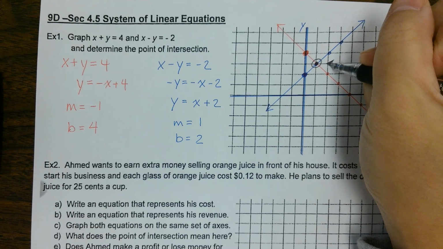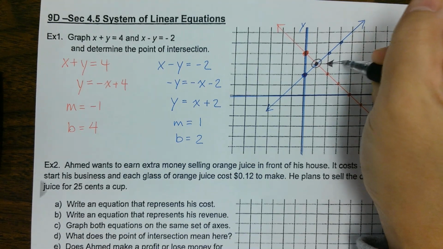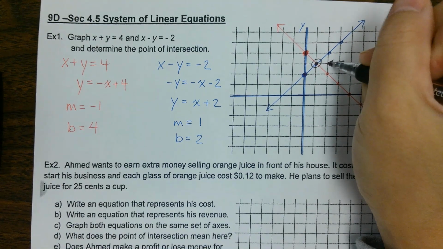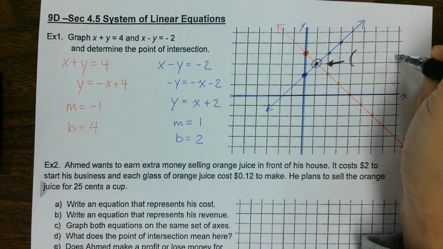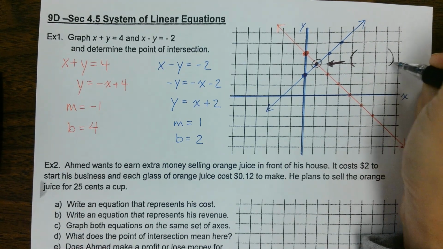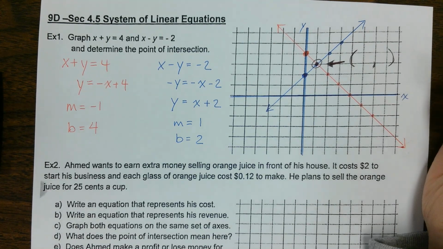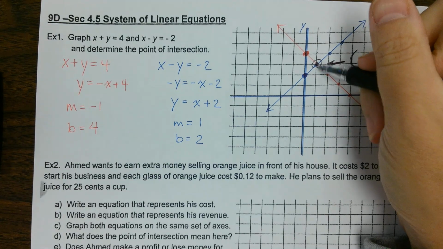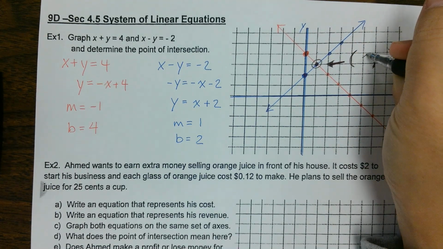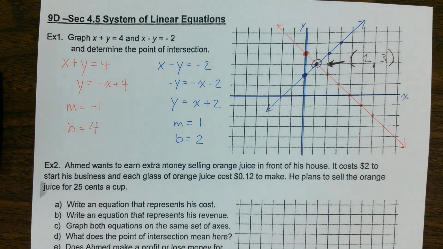Okay, so make sure, but that's also a common mistake. People will say the y first before the x. So remember, it's a point, so it has to be in coordinate form. And this right here is 1 and 3.